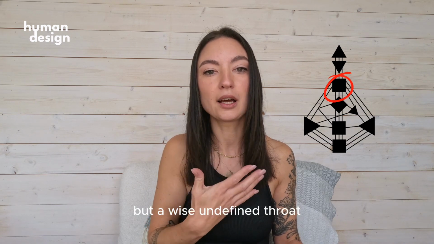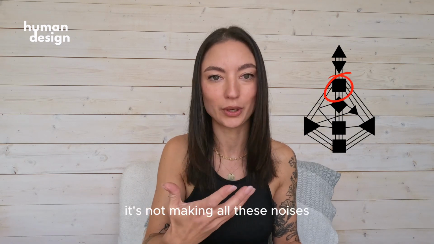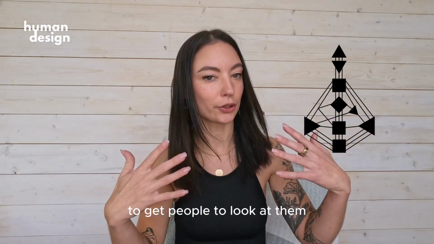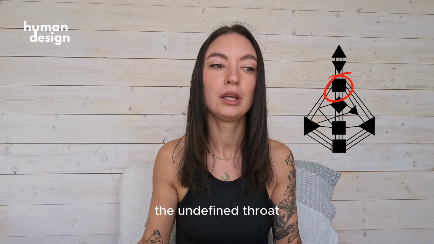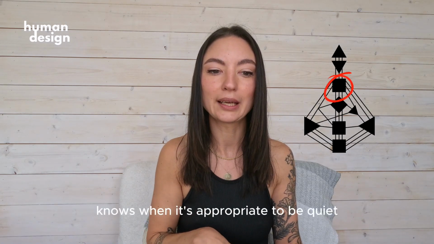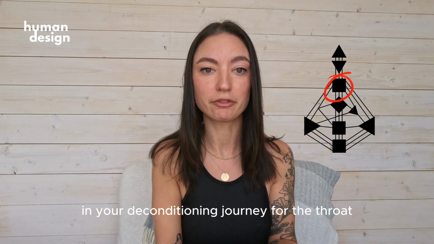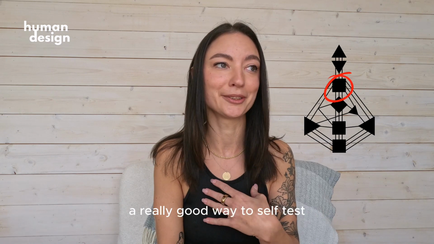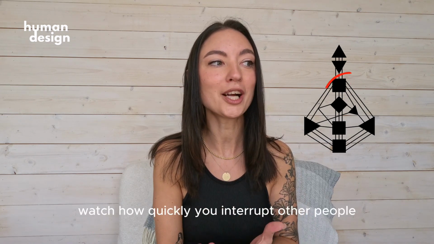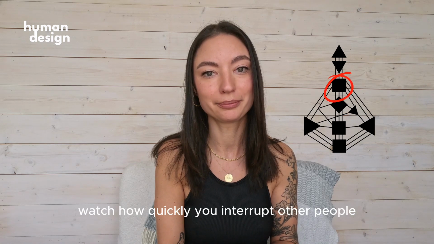But a wise undefined throat isn't trying to get attention. It's not making all these noises to get people to look at them. The undefined throat knows when it's appropriate to be quiet. If you're not sure where you are in your deconditioning journey for the throat, a really good way to self-test is going to be to watch how quickly you interrupt other people.